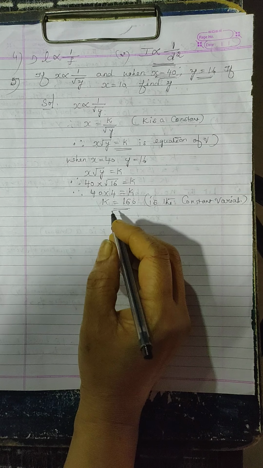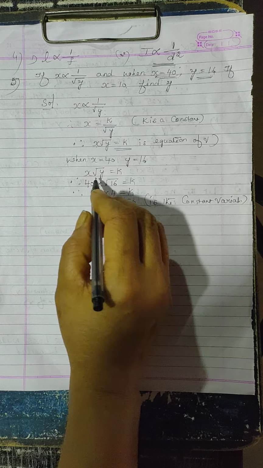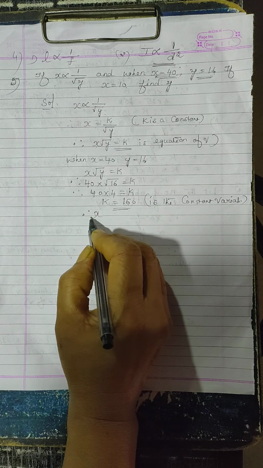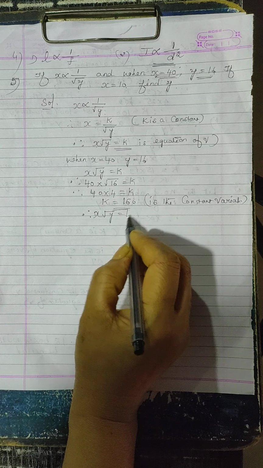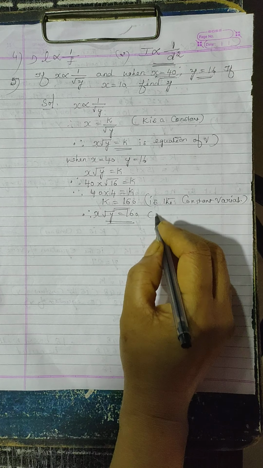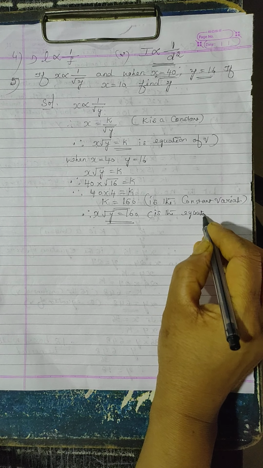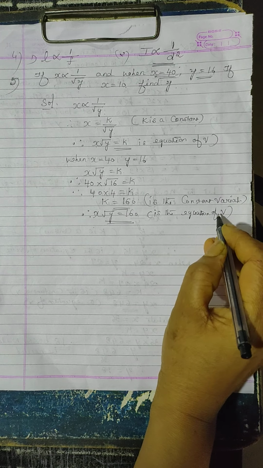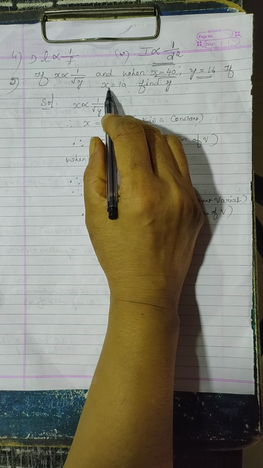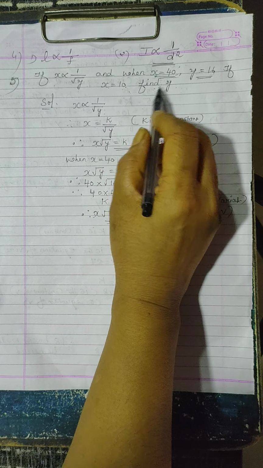Next we'll find the equation of variation. Therefore, x root y is equal to 160 is the equation of variation. Now second part, x is equal to 10, find y.